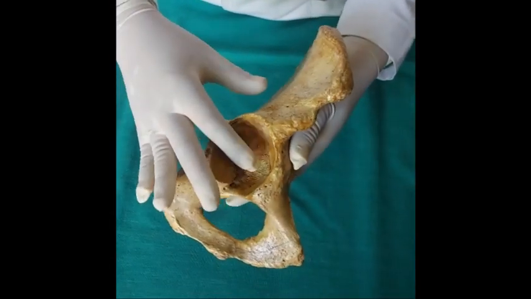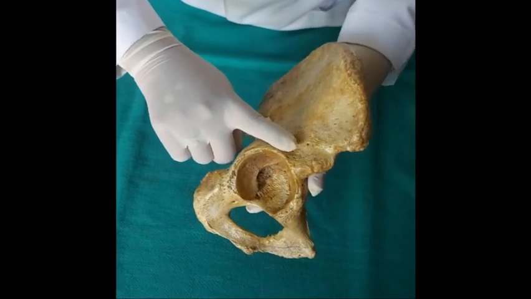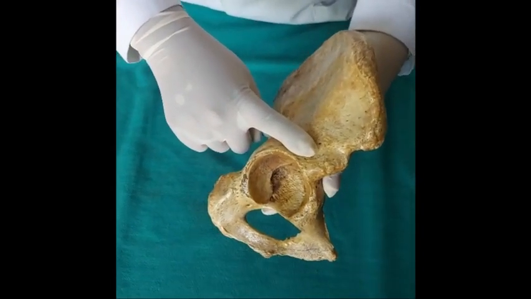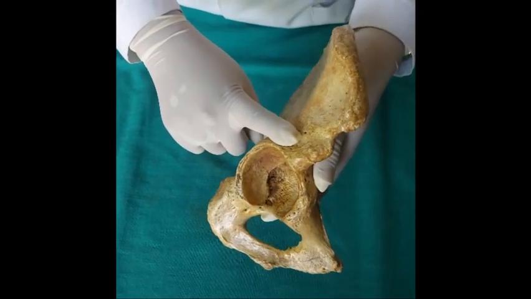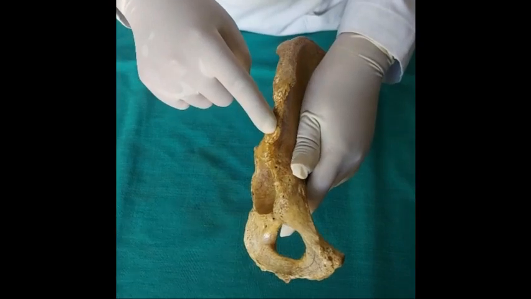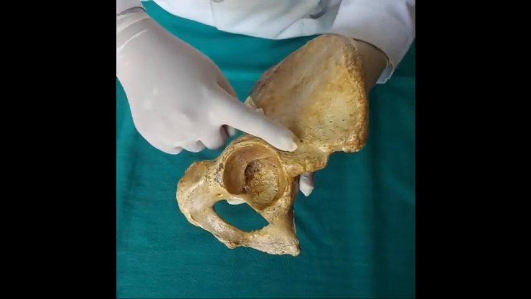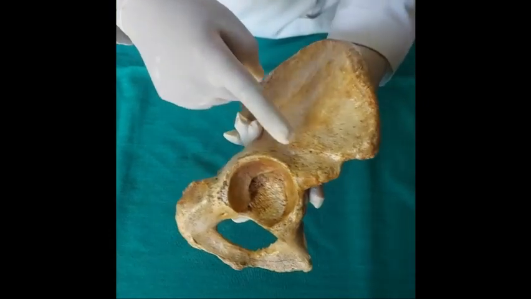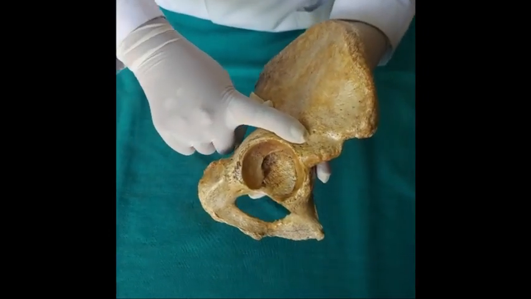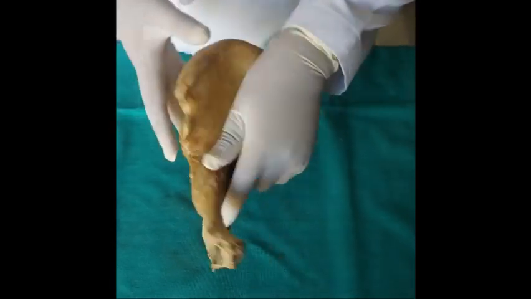And just above the acetabulum, the area where my finger is present, this part provides attachment to the reflected head of rectus femoris. So, already we know the straight head gets origin from the anterior inferior iliac spine, and the reflected head gets origin just above the acetabulum below the inferior gluteal line. Where my finger is, that part gives origin to the reflected head of rectus femoris muscle.